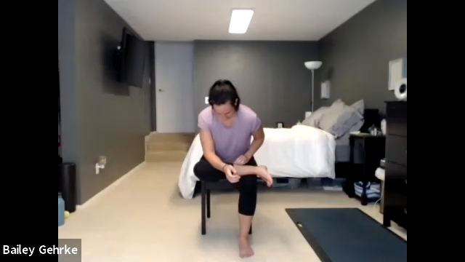Notice what your shoulders do when you're lengthening another part of your body. You might have a tendency to tense up. Try and let your head hang heavy as much as you can. Really breathing into the right hip.